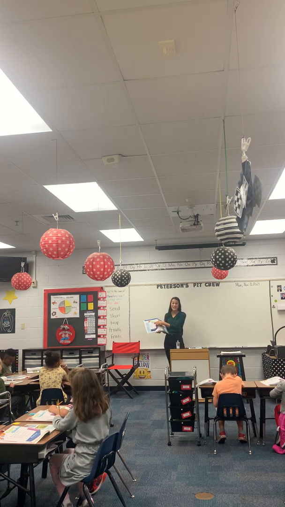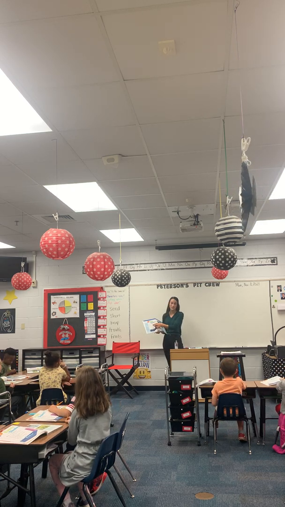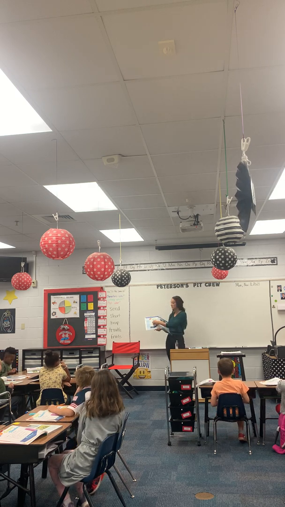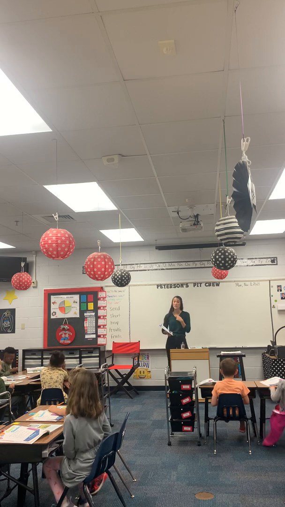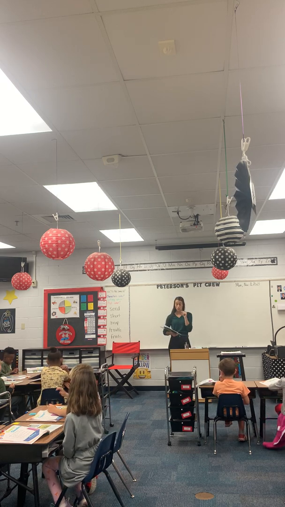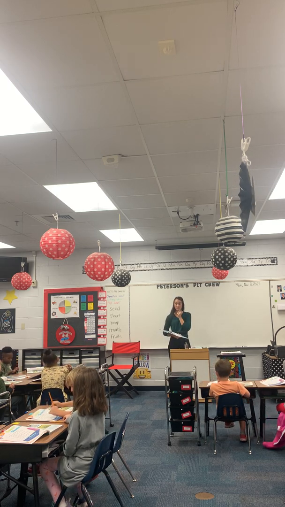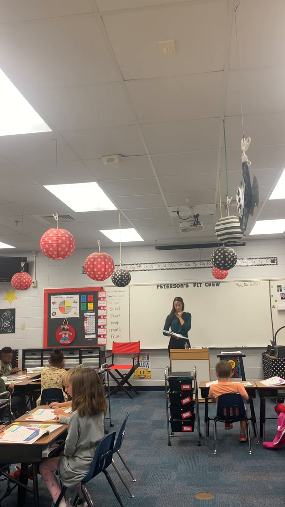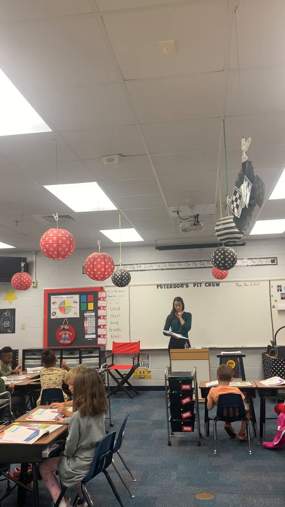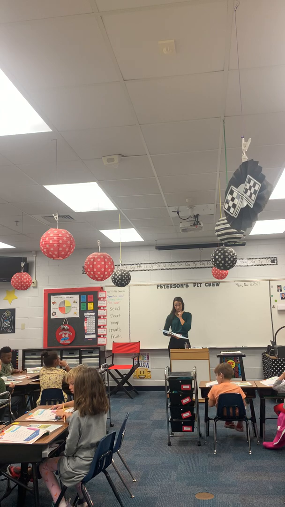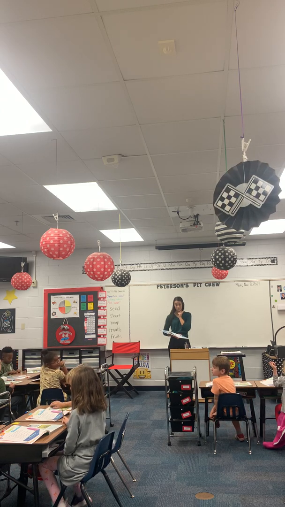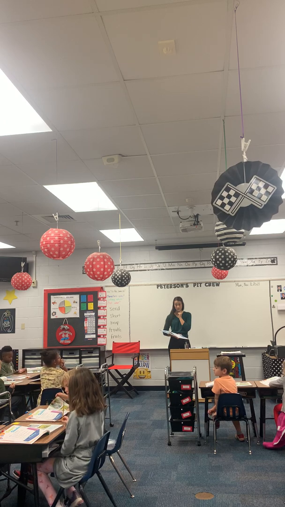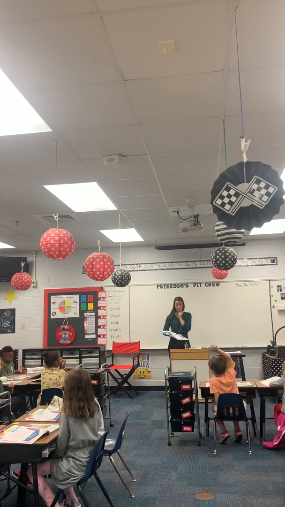Then we have a heading. It's going to tell us what this little bit of text is going to be about. Okay? So what is the black text going to be about, if the purple text says, what is a shadow? That's our heading. What is the black text going to be about, Caden? Can someone help Caden, Riley?